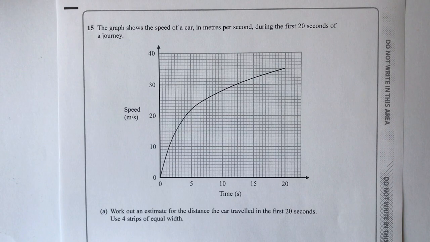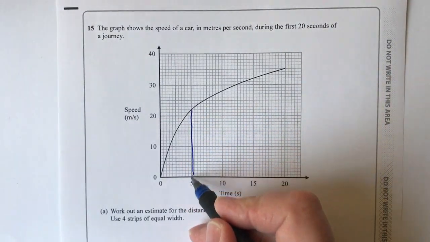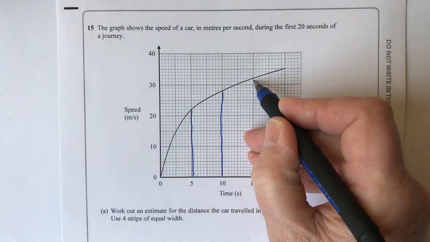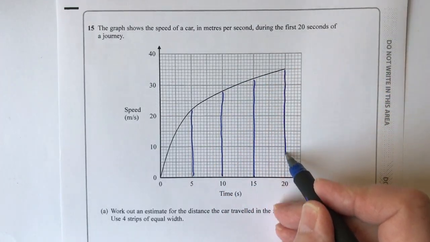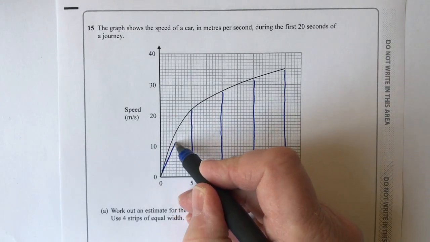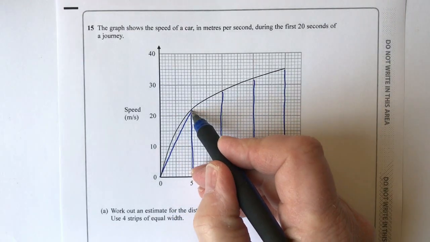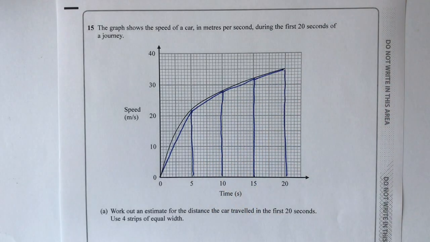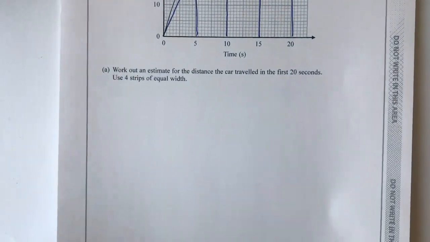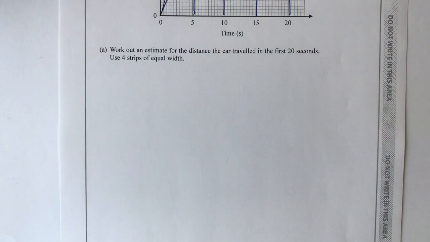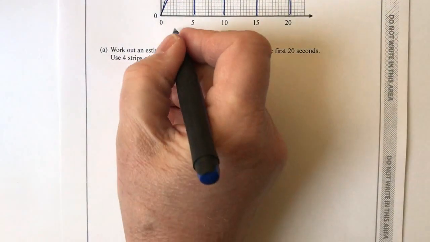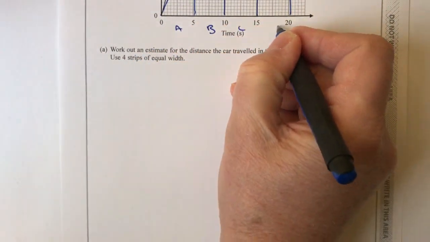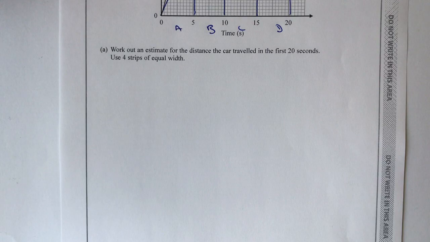Really all they're saying is, if you divide this into 4, just work out the area using either a triangle, which is going to be the first one, and then the trapezium formula for the final 3. It's going to take a little bit of time to work this through on the video, but hopefully you'll be able to follow me. I've got these 4 areas. I'm going to say this is area A, B, C and D.